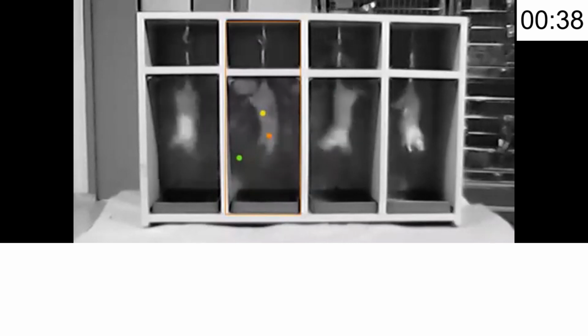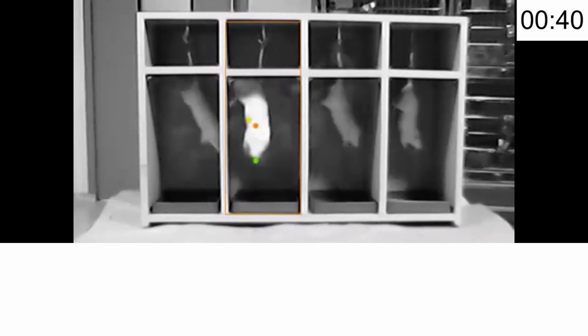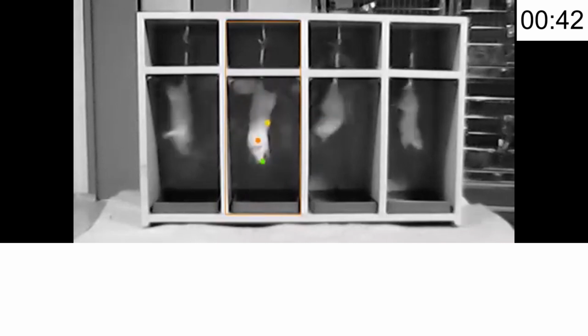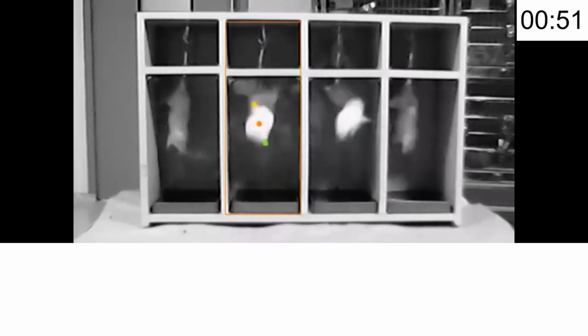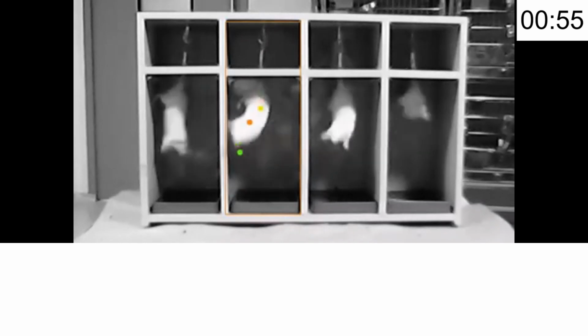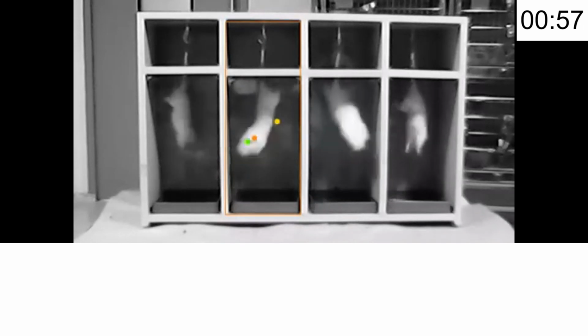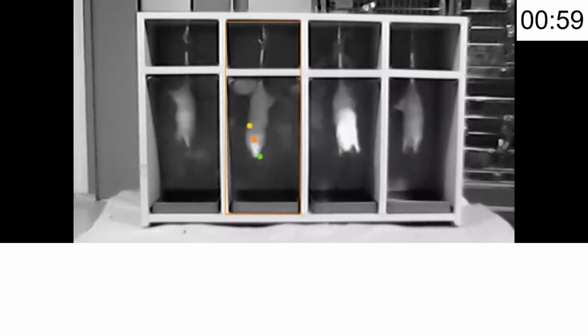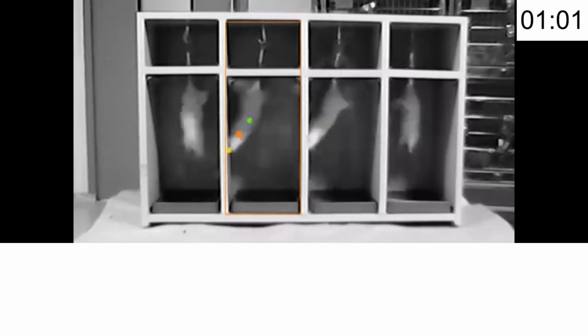The tail suspension test, or TST, is commonly used to evaluate the potential antidepressant effect of a drug or other interventions. It works on the principle that when suspended by their tails, rodents will initially struggle to escape but eventually show immobility, which is interpreted as behavioral despair.